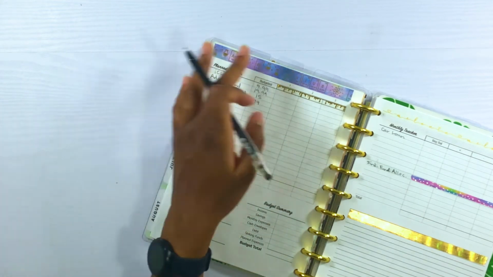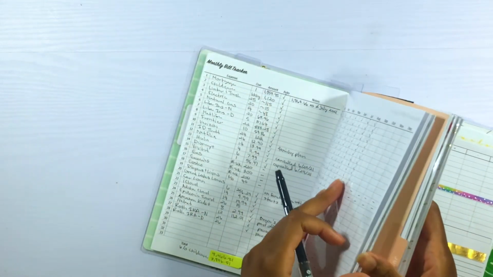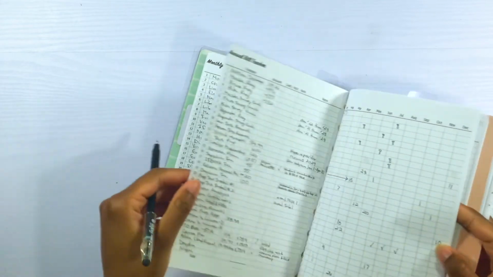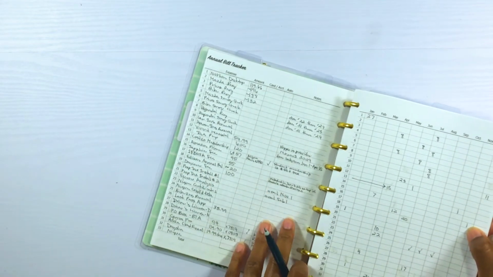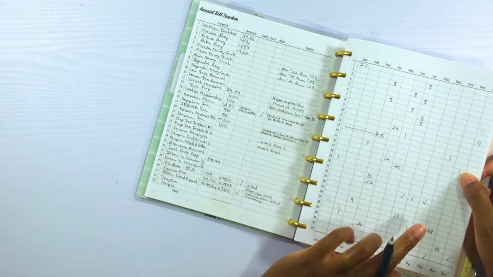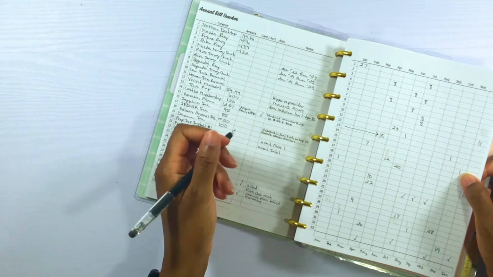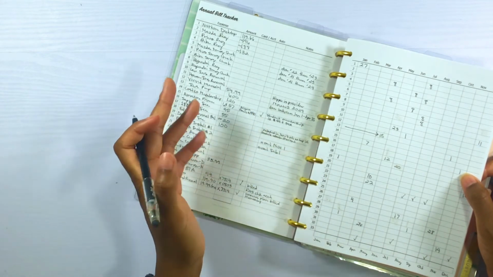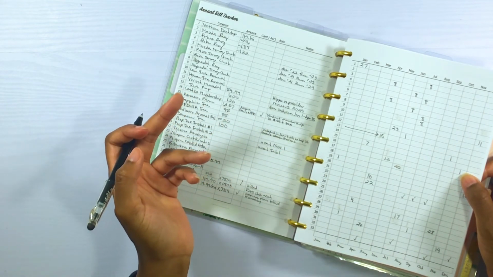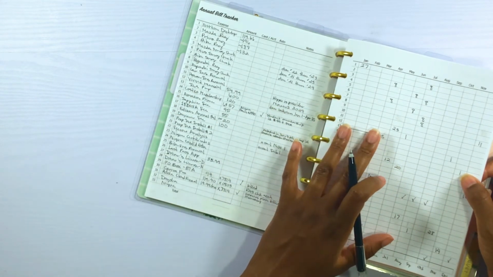And I also had that amount on my annual bill tracker, because every month before I make my budget, I check to make sure that anything that's due annually or quarterly, or any one-time fee every year, I check this to make sure that I'm not missing anything for that month.